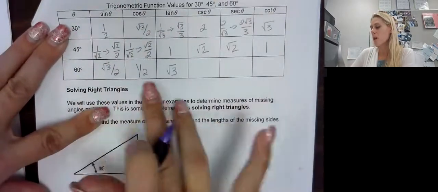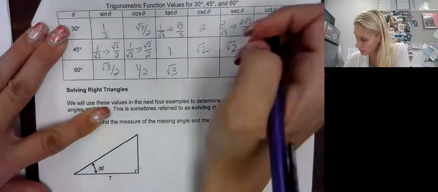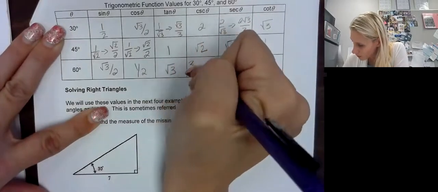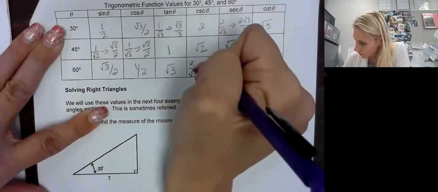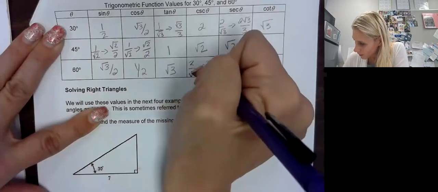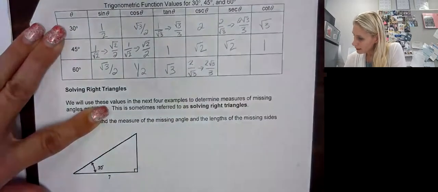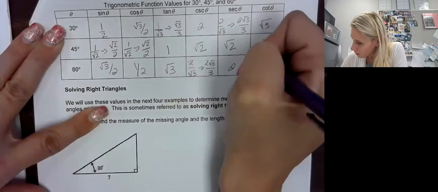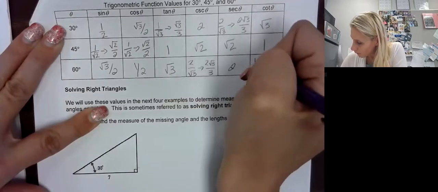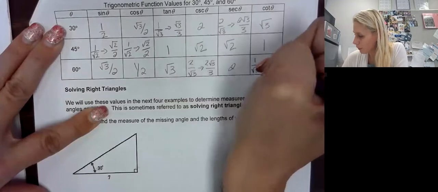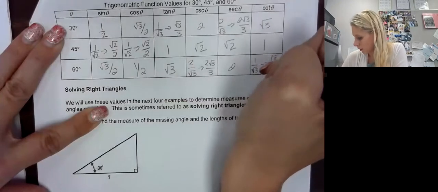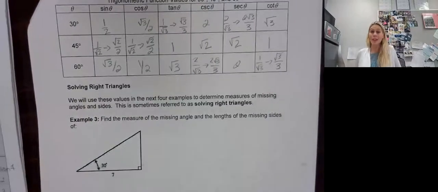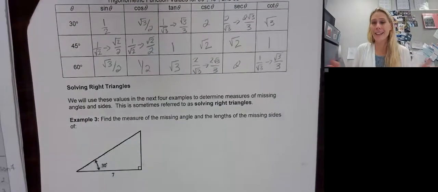And then I have to flip them for the other ones here. So I get 2 square root of 3, which we know when rationalized is 2 square root of 3 over 3. Let's see, secant is 2. Cotangent would be 1 over square root of 3, but we know rationalized is square root of 3 over 3. All right, these guys, you want to memorize these. Okay, start doing it now.